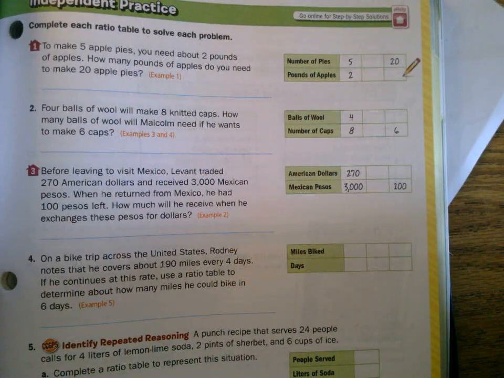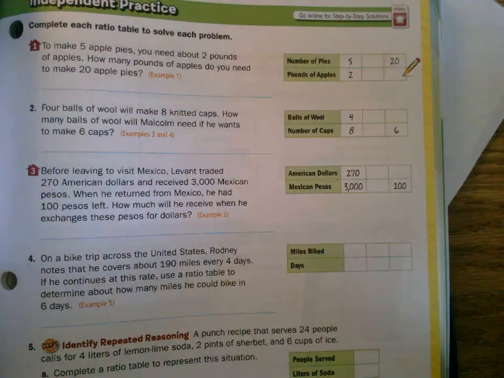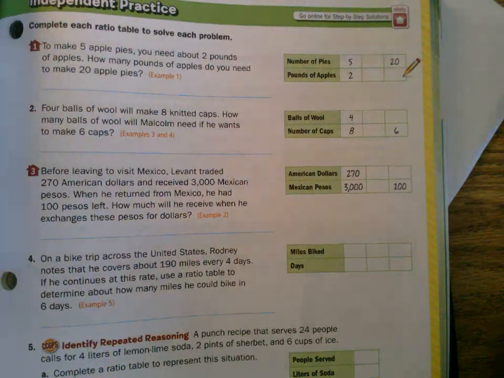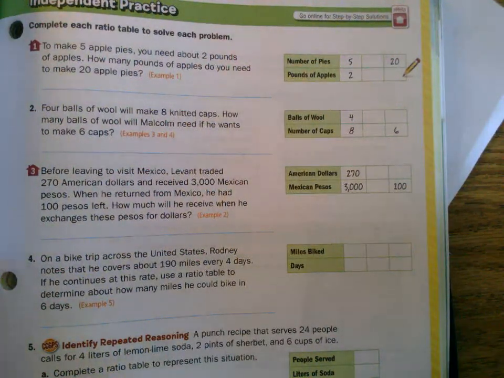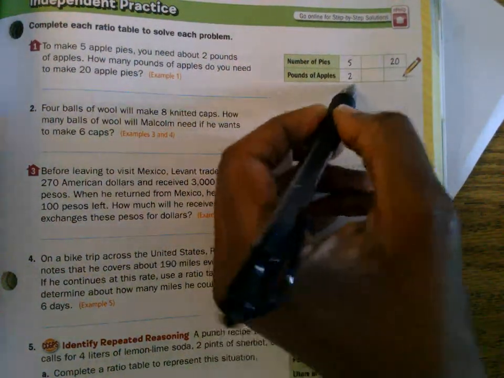In this lesson, we are completing a ratio table to solve a problem. On the first problem, we have to make 5 apple pies and we need 2 pounds of apples. And so the question is, how many pounds of apples do we need to make 20 apple pies? We have a ratio table that has been given. And so we are going to use the basic ratio of 5 apples for 2 pounds.